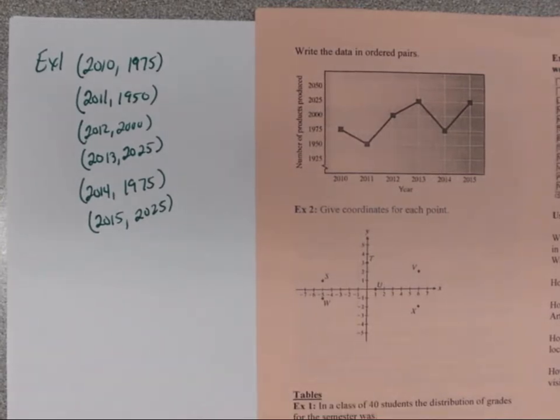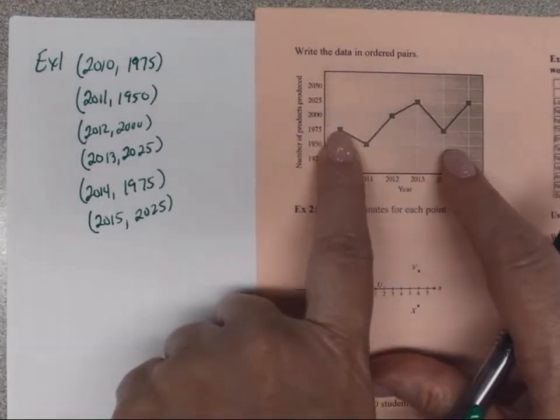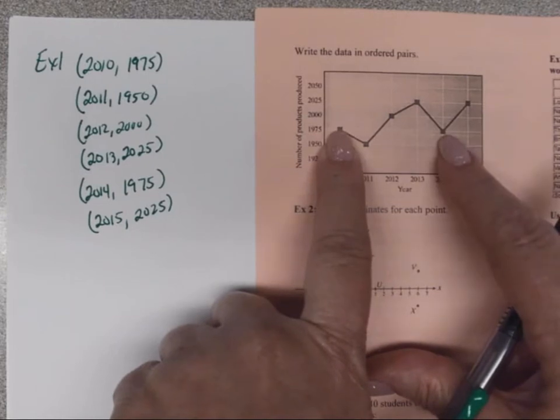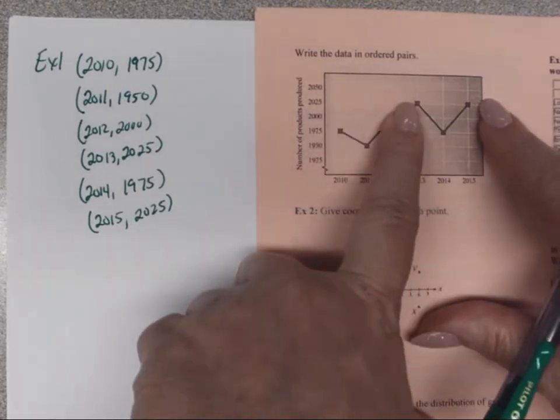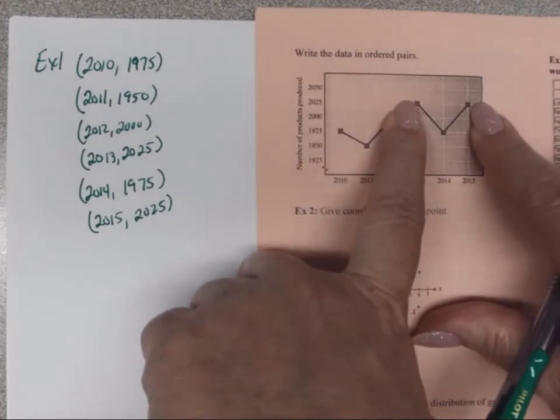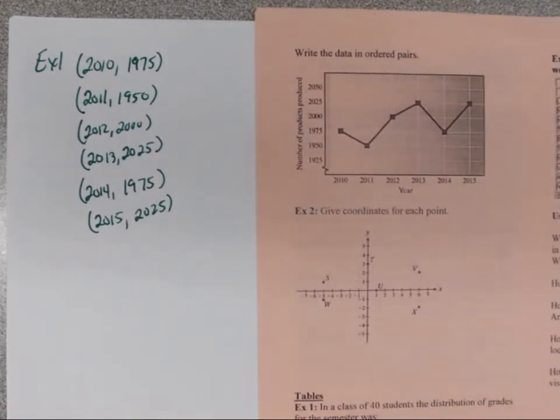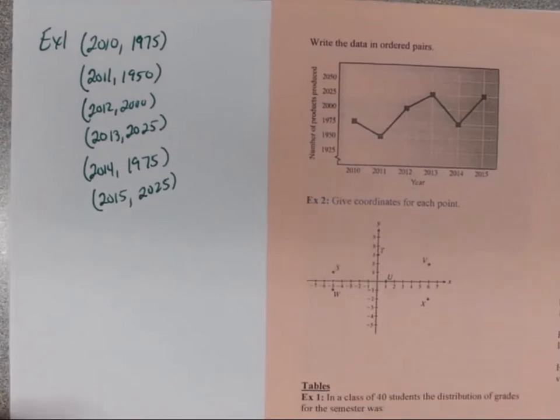Which years have the same production? Well, we had it in 2010 and 2014. They had the same, and 2013 and 2015 have the same. So you can ask questions also regarding the graphs and what is in there.